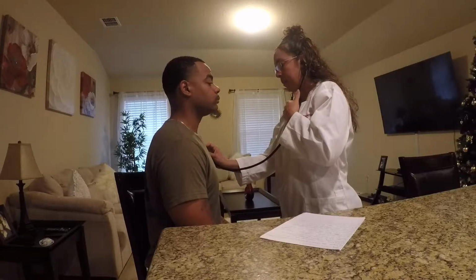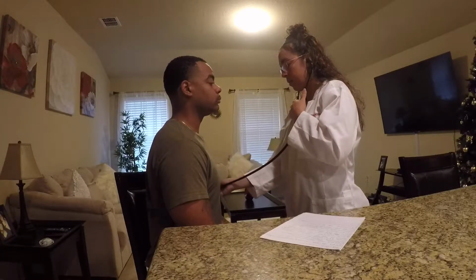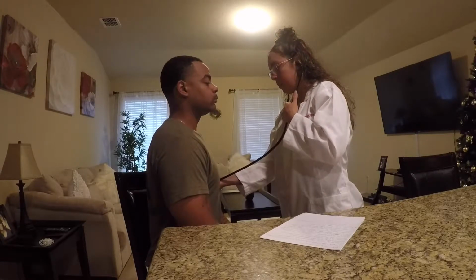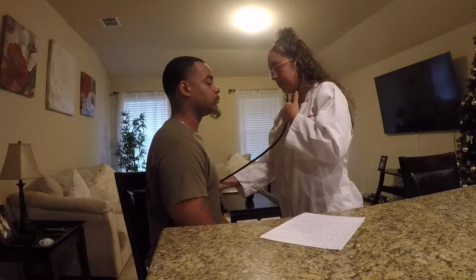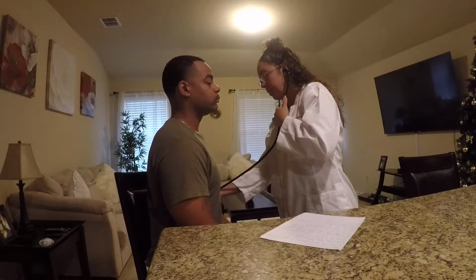Anterior right upper lobe, deep breath. Anterior right middle lobe. No adventitious sounds so far. Left lower lobe.